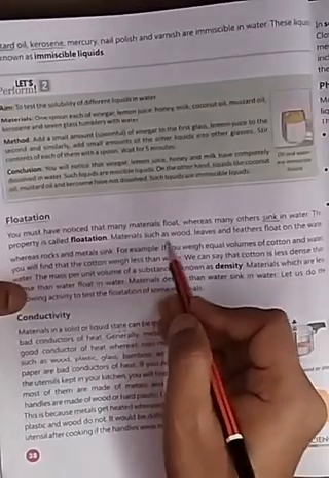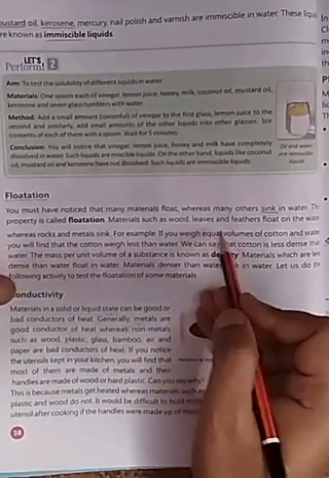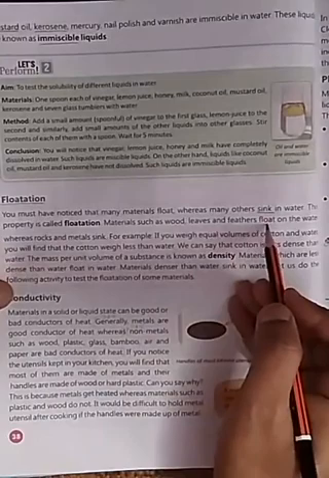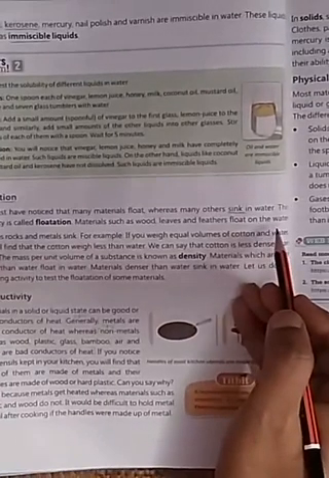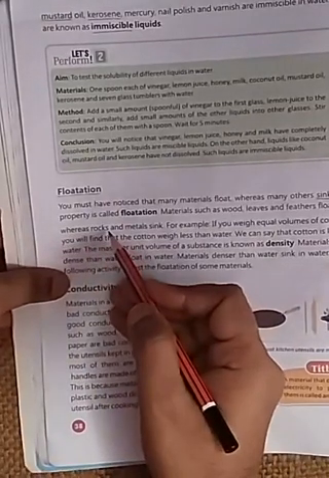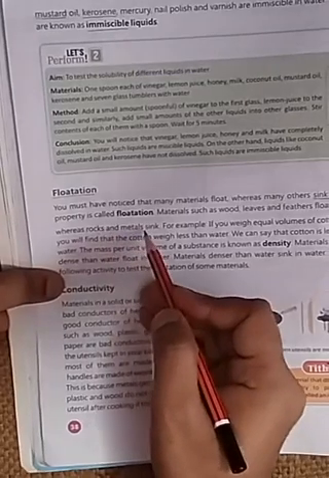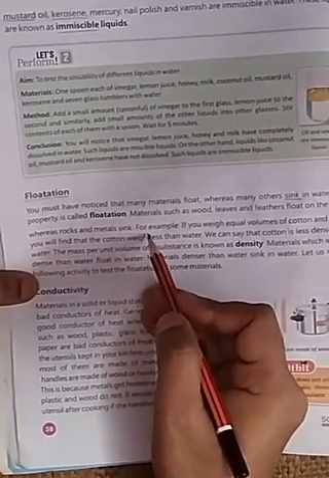flotation. Materials such as wood, leaves and feathers float on the water, whereas rocks and metals sink.